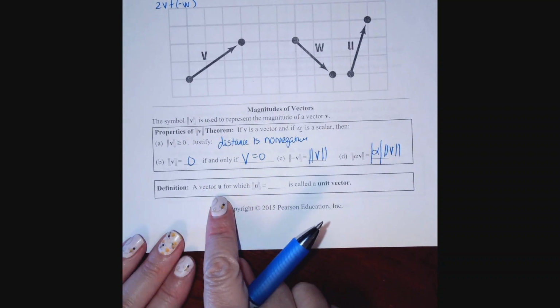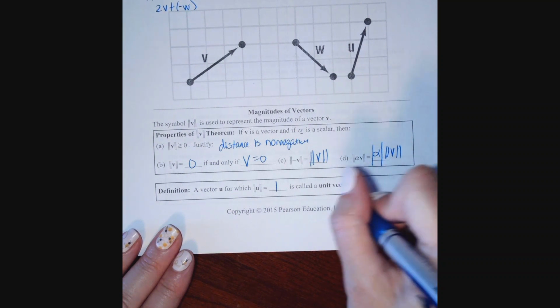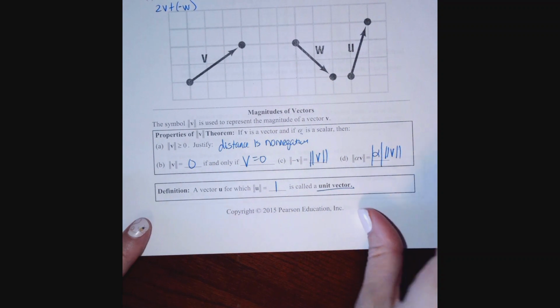A vector u for which the magnitude of u is 1 is called a unit vector. So there is a new definition for us. We haven't talked about a unit vector.